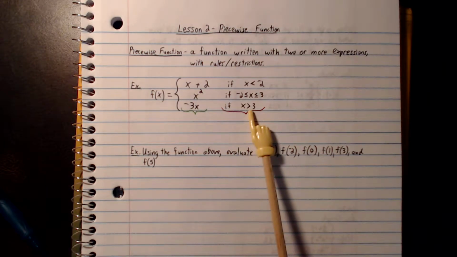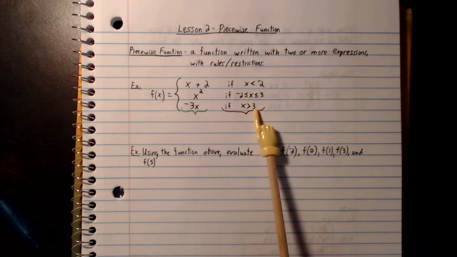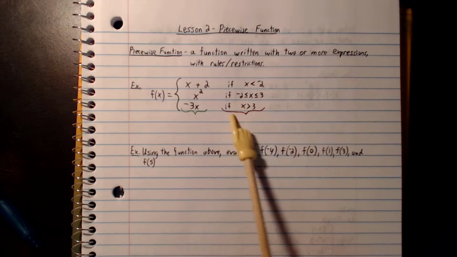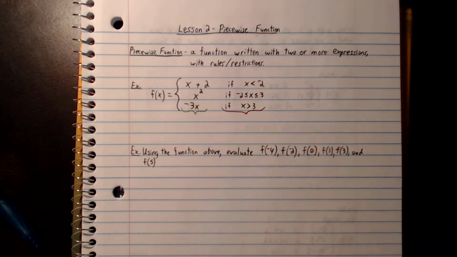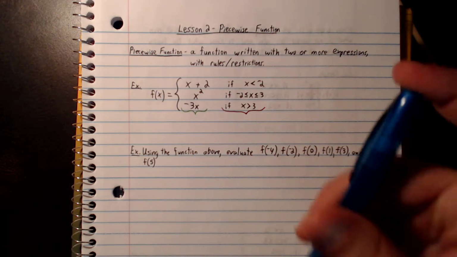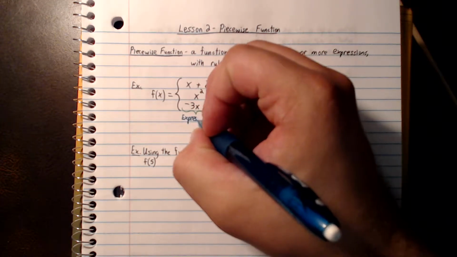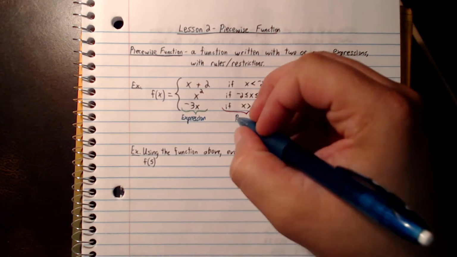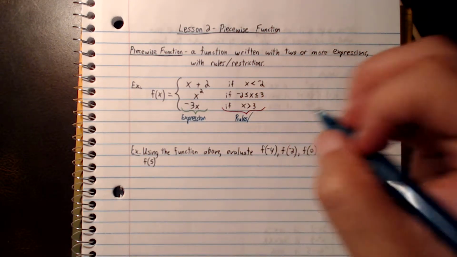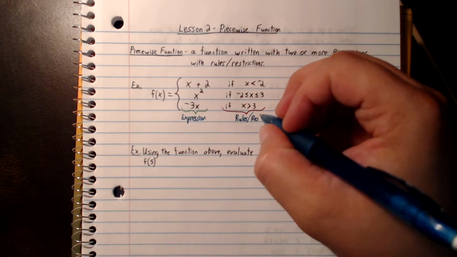And then finally, anything larger than 3, not including 3 because 3 was up here, but anything larger, like 3.1, would all be evaluated right here. So you have your expression, and then these are your rules or restrictions.